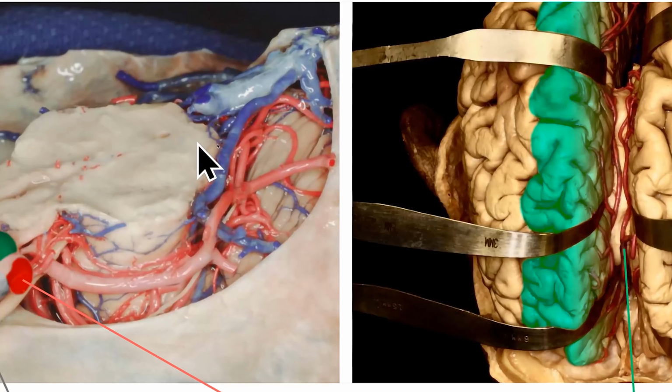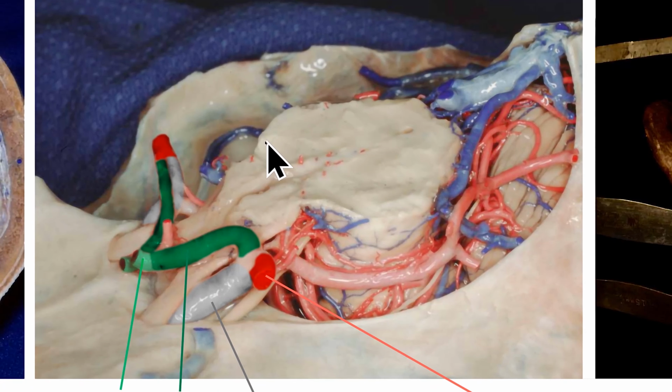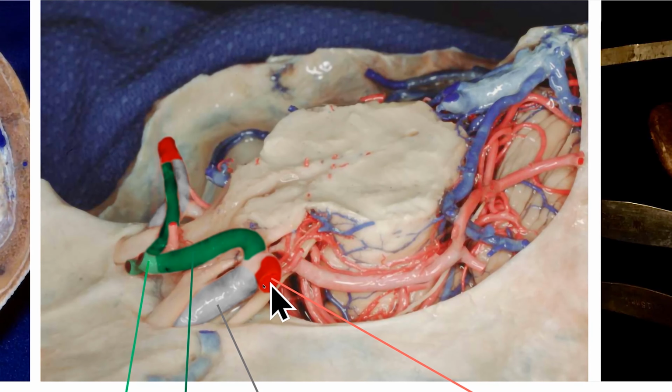And here you can see from a different perspective of the circle of Willis, there's cerebral aqueduct. This is midbrain. And here you can see the internal carotid rising, give rise to a resected middle cerebral artery and an anterior cerebral artery.